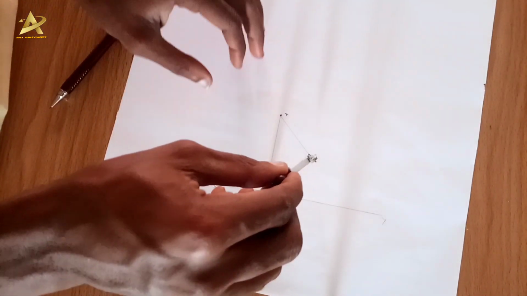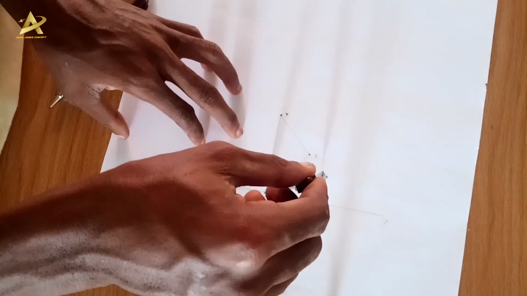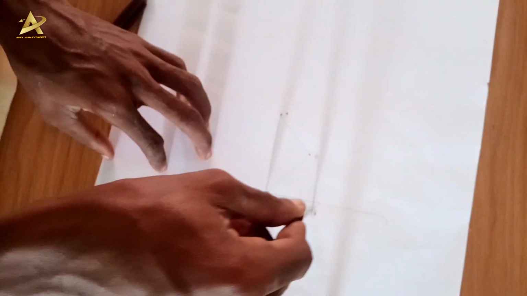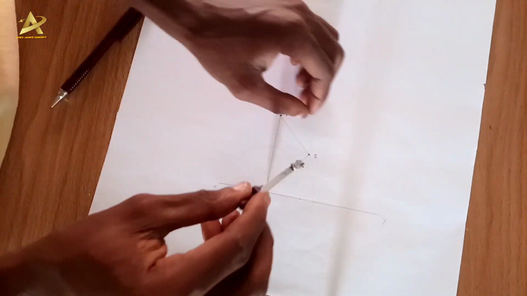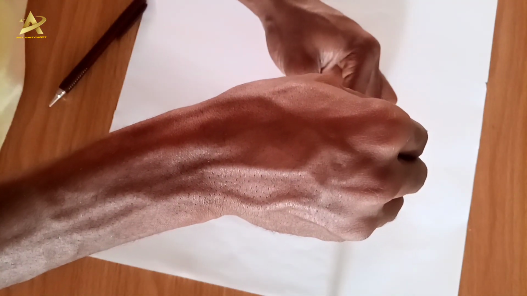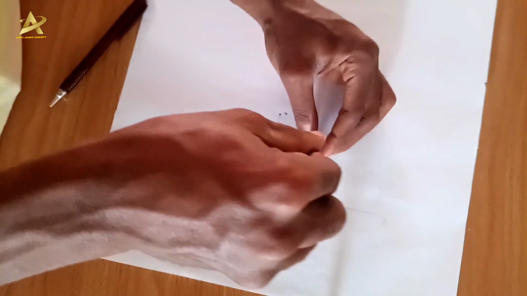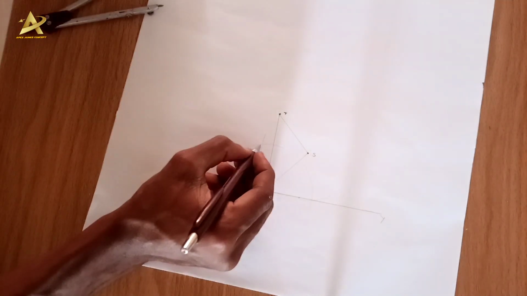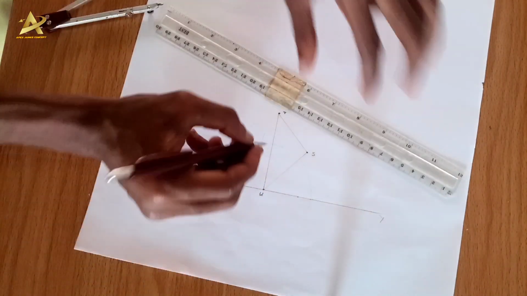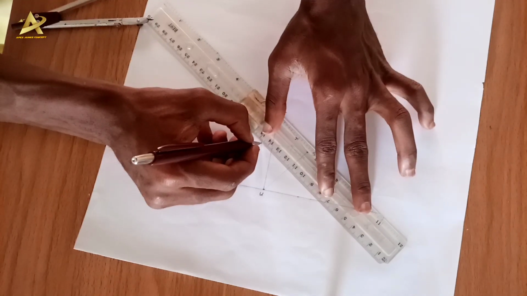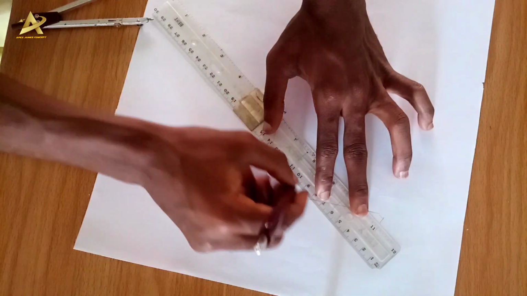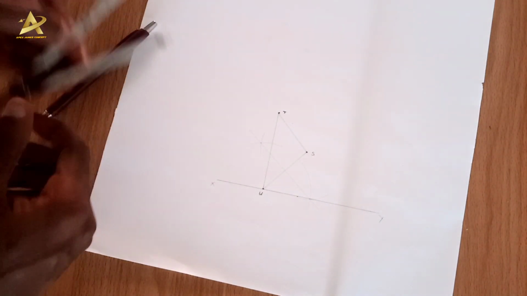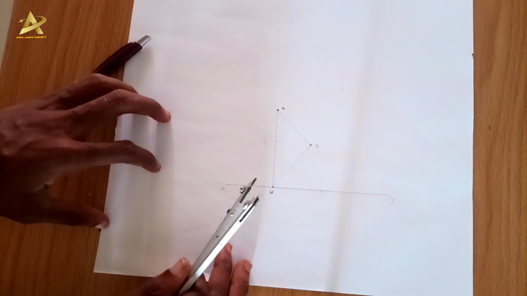I believe we all know how to bisect at this point because I've taught that before in my previous drawings. Then keep it on S and cut this point. So I have this point, and I'll draw my bisector. That's my bisector.